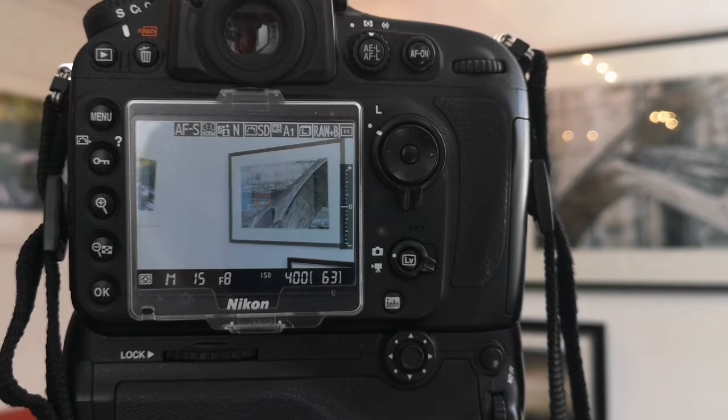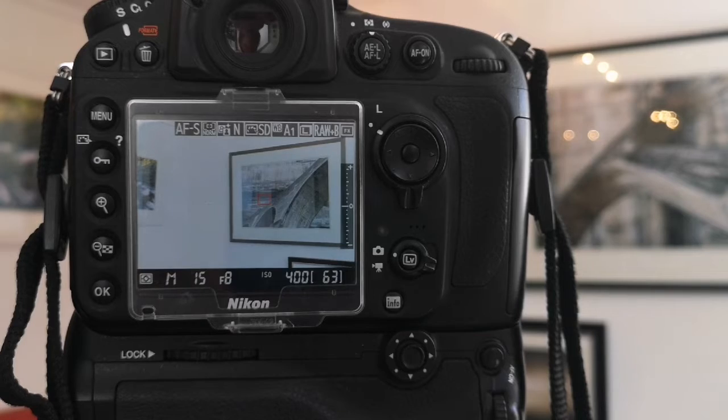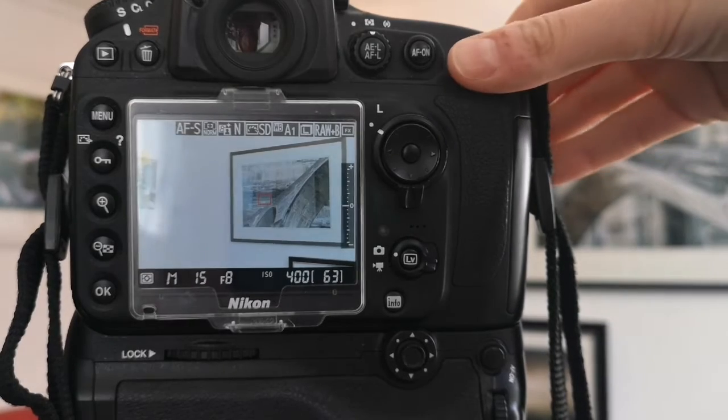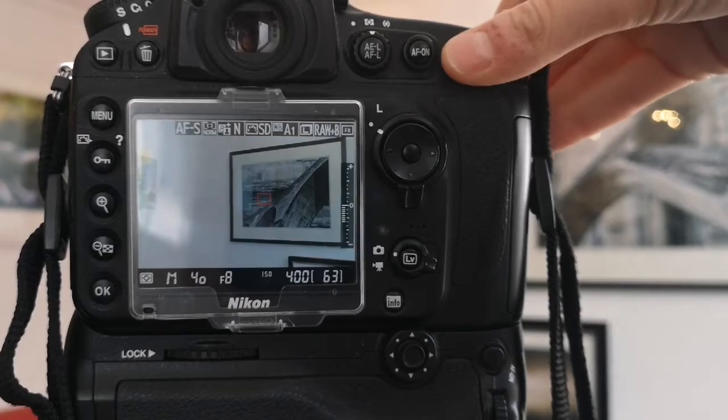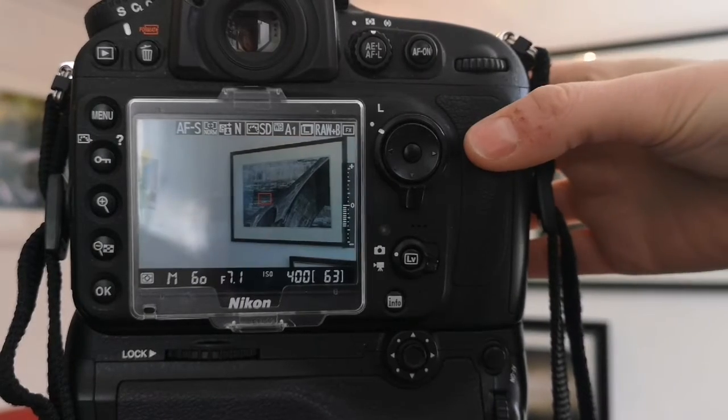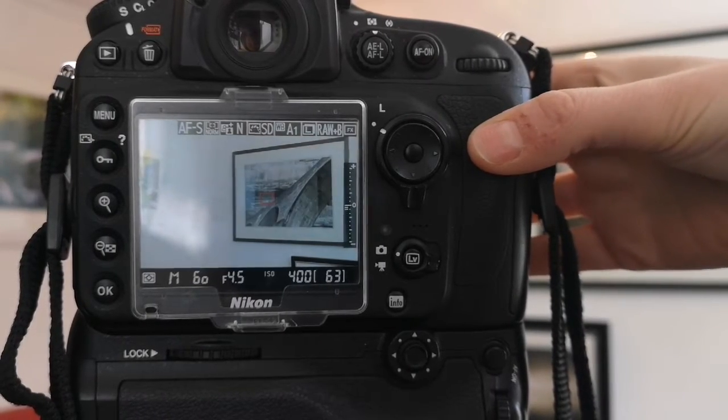I do have it on a tripod, so getting away with a 15th of a second is absolutely fine because I'm not hand holding it. If I needed to put that to a 60th of a second, because I am not on a tripod, I would have to then compensate and change my aperture accordingly.